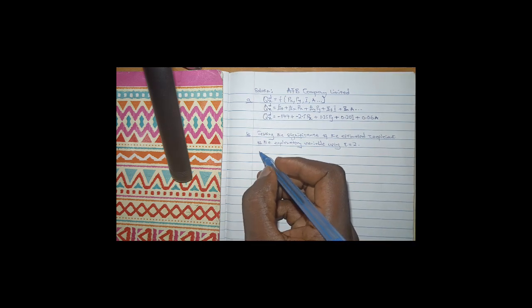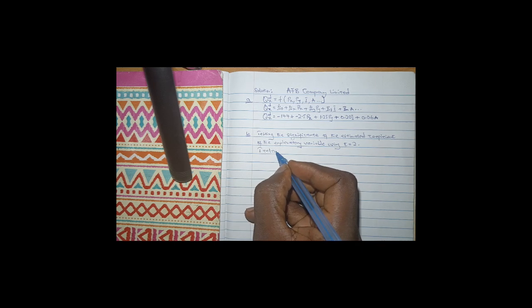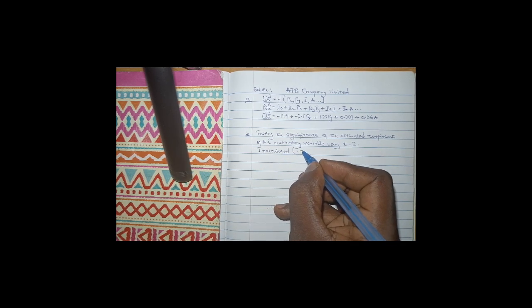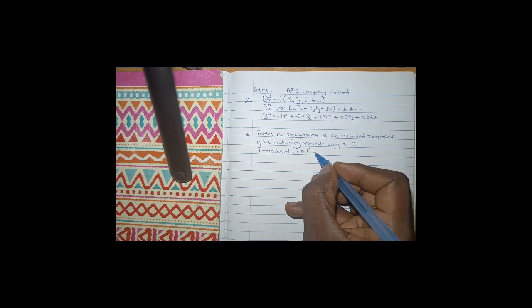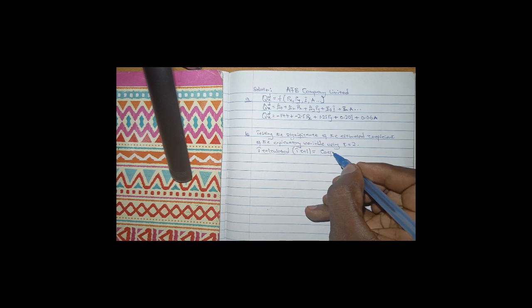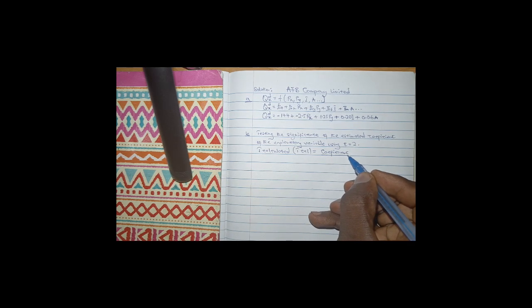To find the t calculated, t cal equals the parameter or coefficient over the standard error.